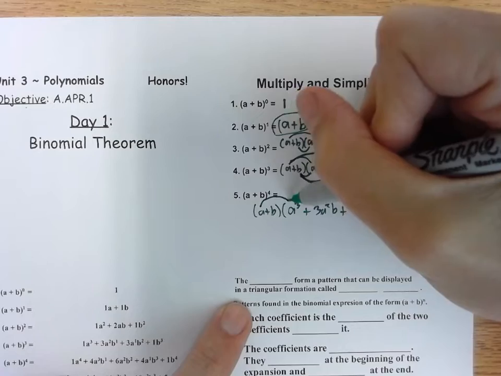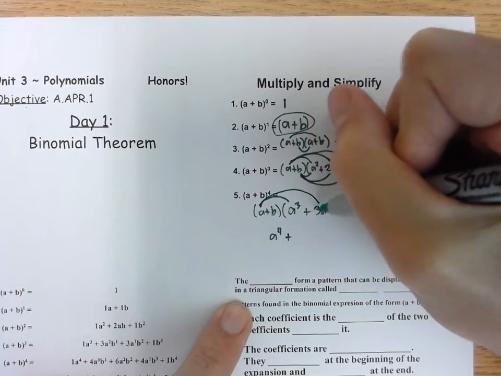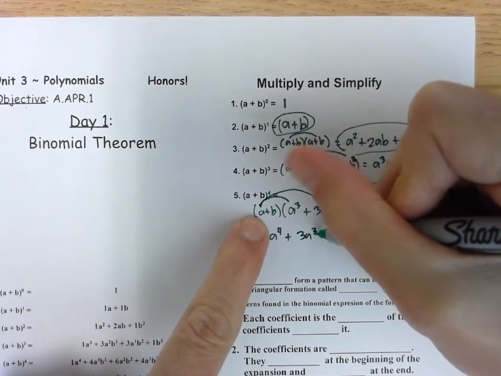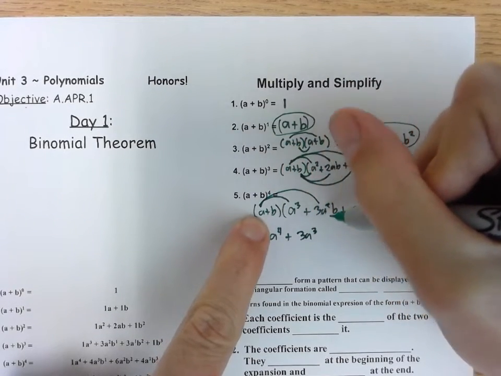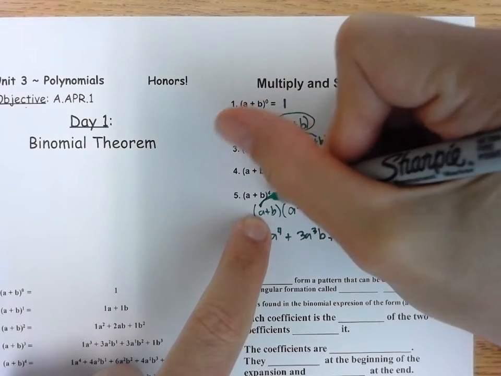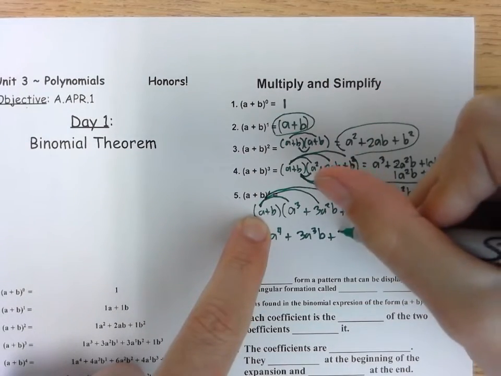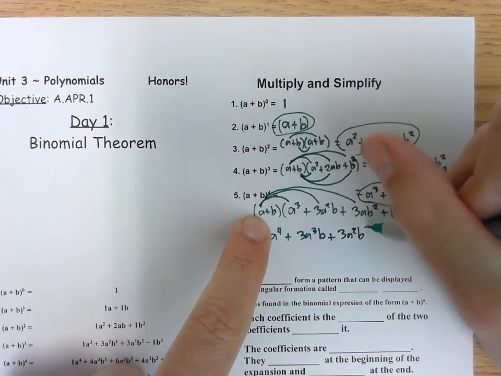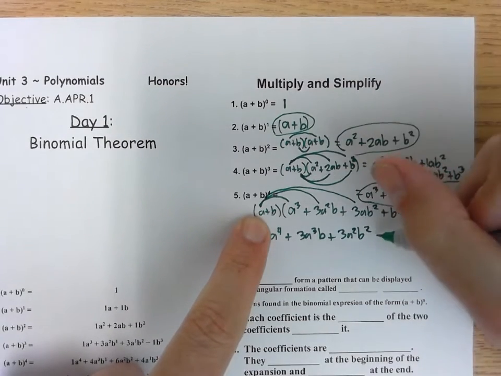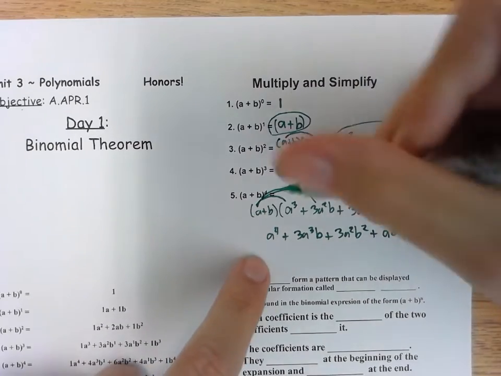That's going to be a to the fourth plus 3 times a squared times a, so 3a cubed with that b there. And the same thing here, 3, and I'm not going to keep connecting these, but 3 times a squared b squared. The next ones I'm going to connect are here, a times b cubed, so that's going to be plus ab cubed.